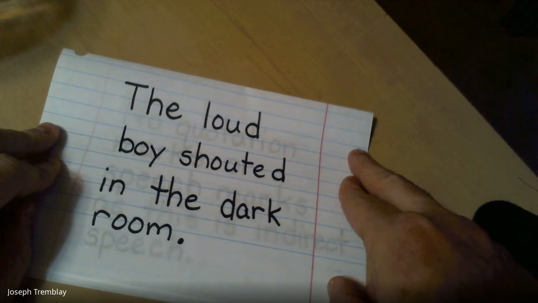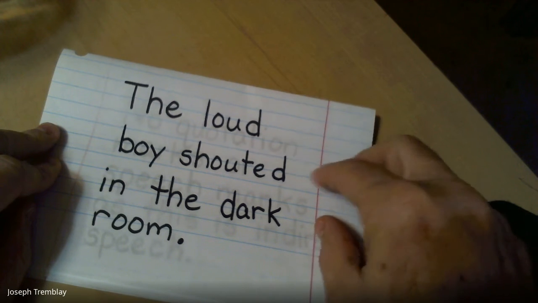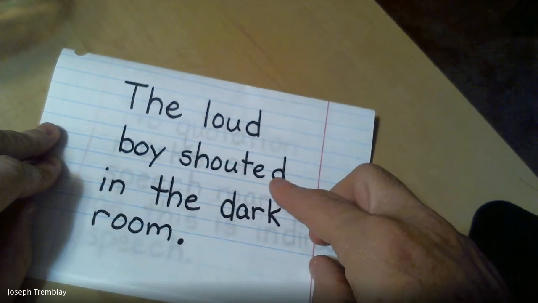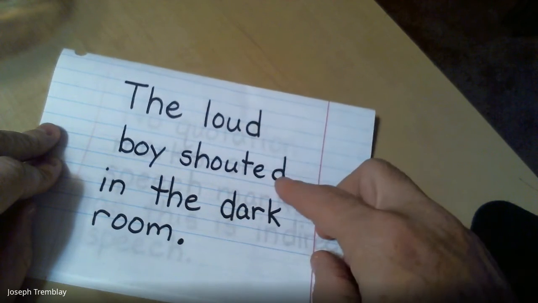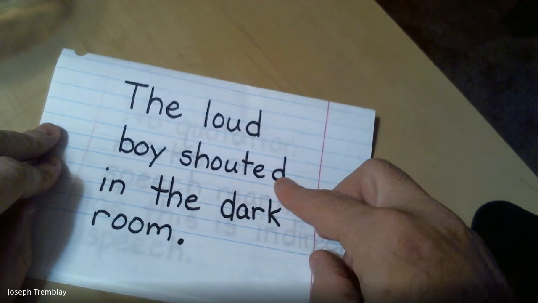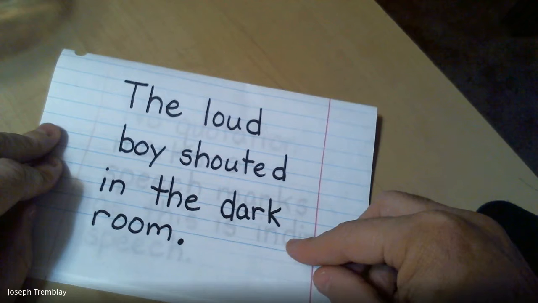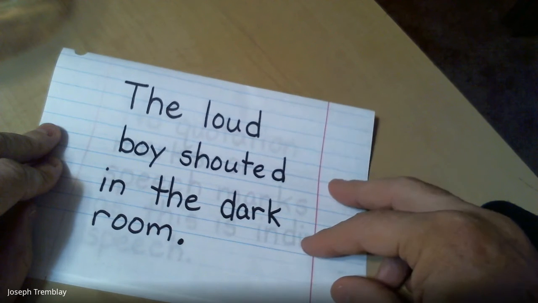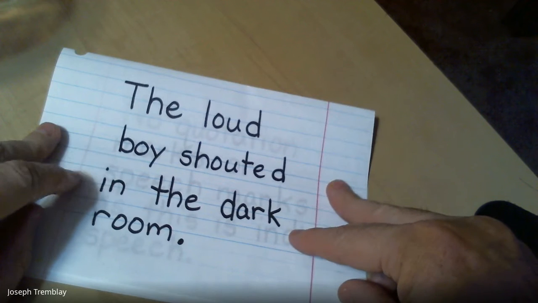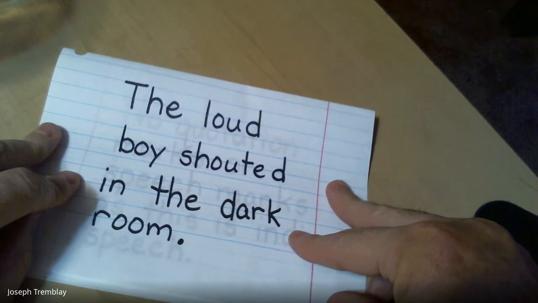Step number 1 says, find my speaker tag. What is it? You're right. He shouted. The loud boy shouted. Shouted would be the word that tells us that he's saying something. Okay, so what did he shout? In the dark room. Is that something that you would shout? In the dark room. Not normally. This is indirect or not direct speech. That's not what he said. He didn't shout out in the dark room.